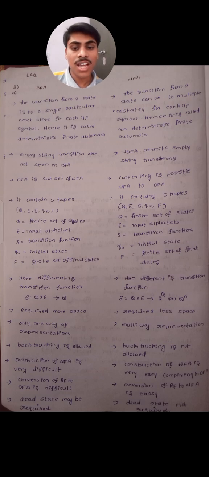Here the difference is the transition function only. For DFA, delta is equal to Q cross sigma gives the next state, called the transition function for deterministic finite automata. For NFA, the transition function is delta is equal to Q cross epsilon gives the power set of Q. There is only one way of representation for the DFA and multiple ways of representation for the NFA.